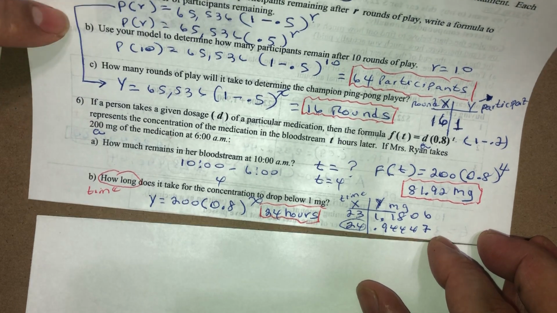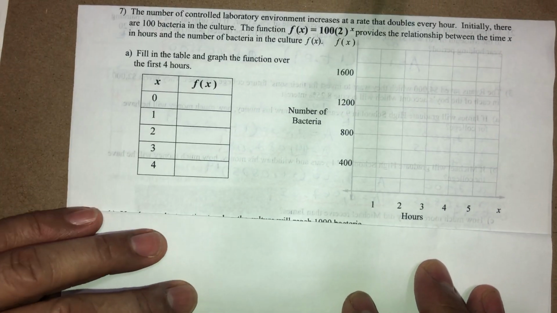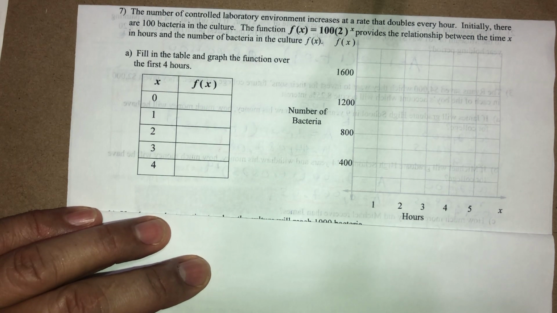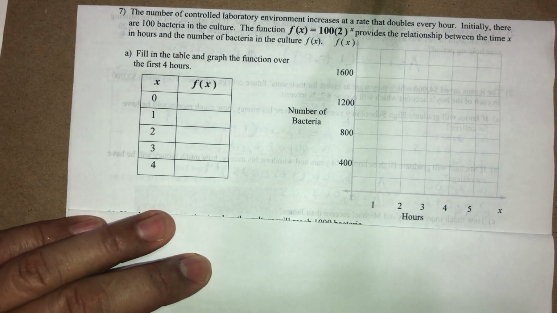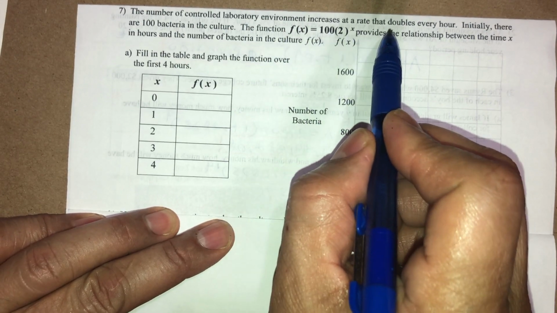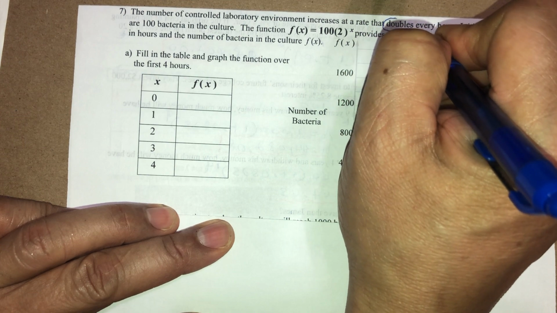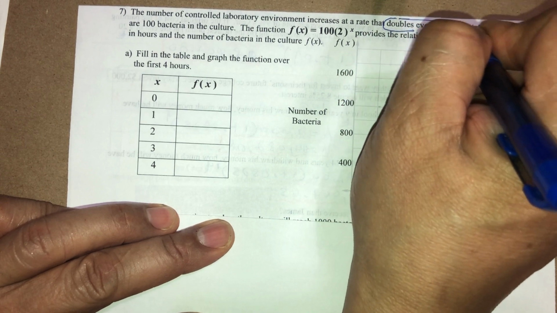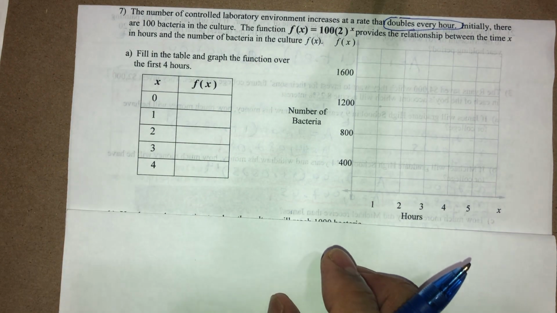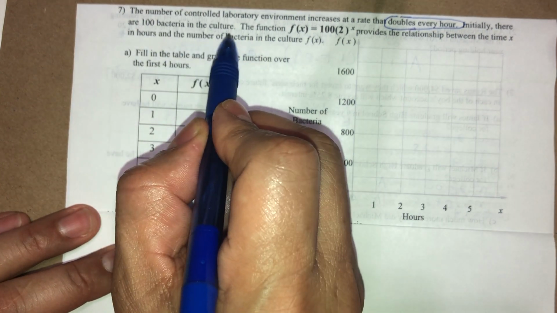Now we'll go to question number 7. Question number 7 is not bad, okay? The number of bacteria in a controlled laboratory environment increases at a rate that doubles every hour. So this is your rate, double. That means, guys, that it's increasing. So every hour, it doubles your initial amount, okay? Initially, there are 100 bacteria in the culture.